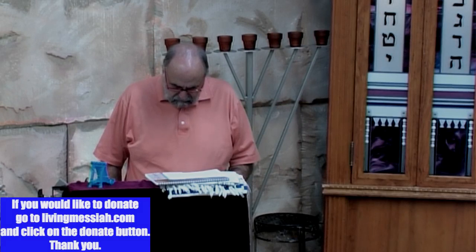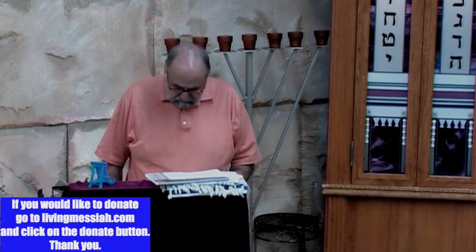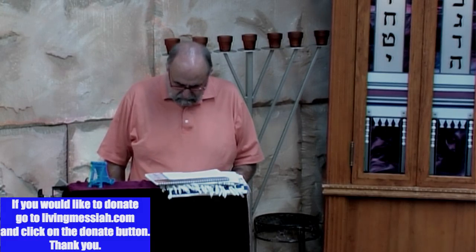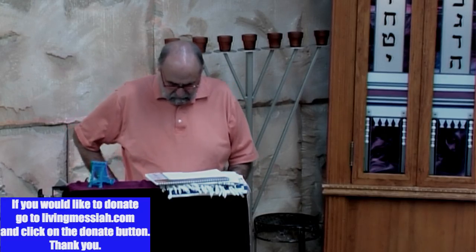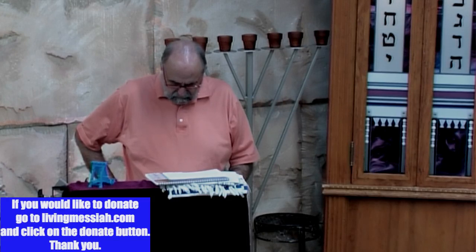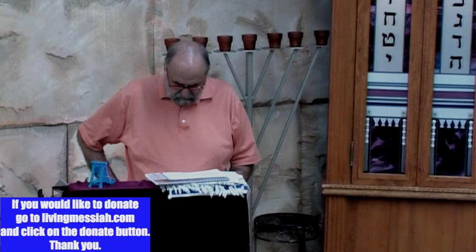And if from a month old up to 5 years old, then your evaluation for a male shall be 5 shekels of silver. For a female, your evaluation shall be 3 shekels of silver. And if from 60 years old and above, if it is a male, then your evaluation shall be 15 shekels, and for a female, 10 shekels. But if he is too poor to pay your evaluation, then he shall present himself before the priest, and the priest shall set a value for him, according to the ability of him who vowed, the priest shall value him.